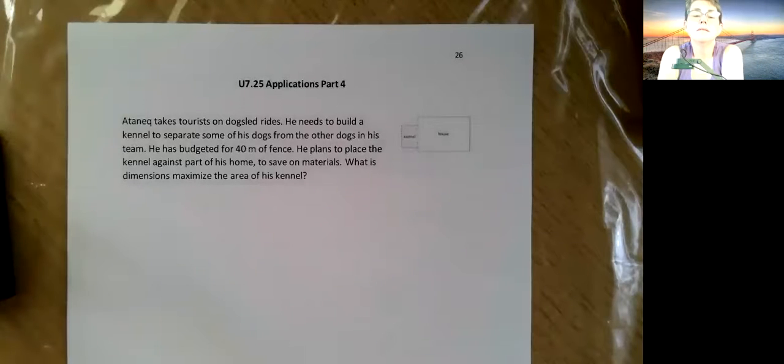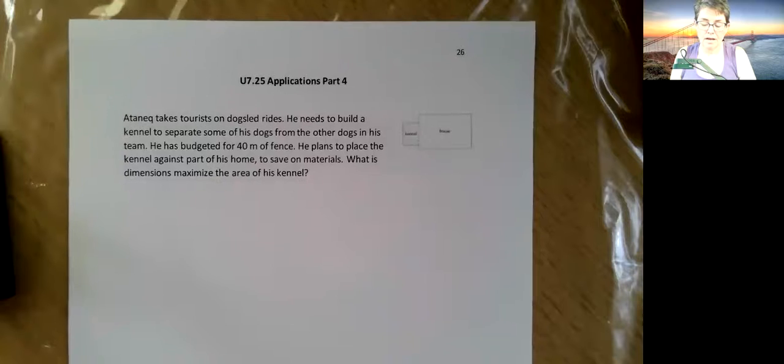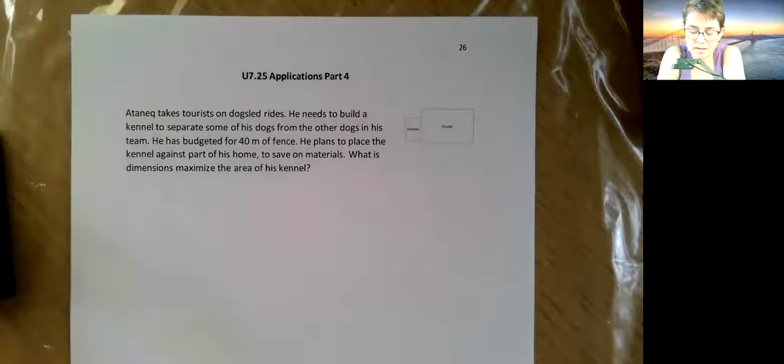This is 725, another application, and it's actually one which at first glance you wouldn't think was going to end up being a quadratic, but it does. It's kind of cool. Okay, Ed takes tourists on dog sled rides. This one's out of the textbook.